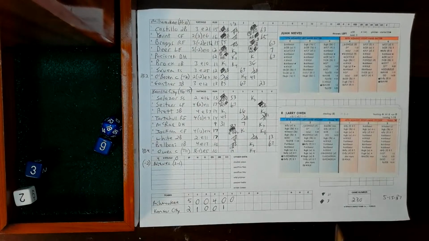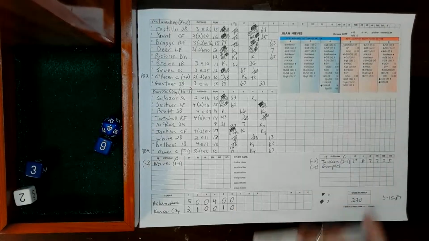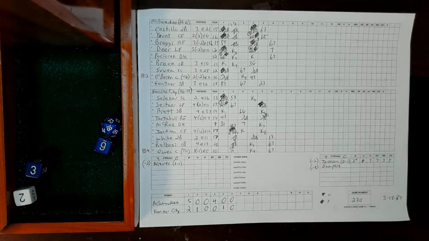That's a 2-9, and he does. Another ground ball to short. 3 up, 3 down. 6 innings are in the books. It's still 9-4 in favor of Milwaukee, and Nieves keeps full endurance.